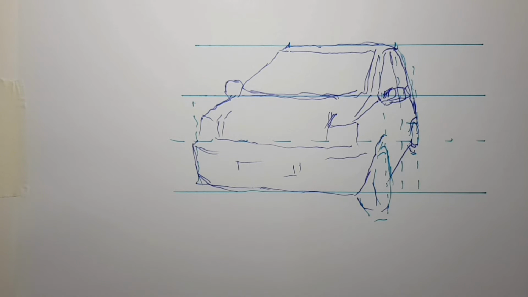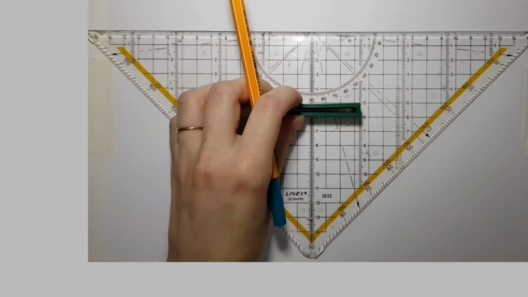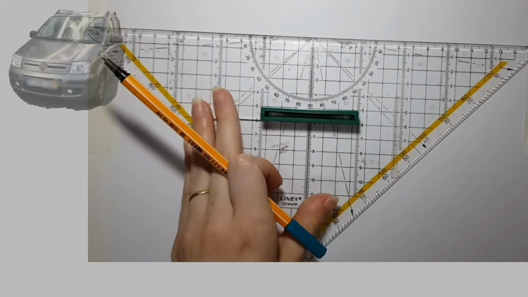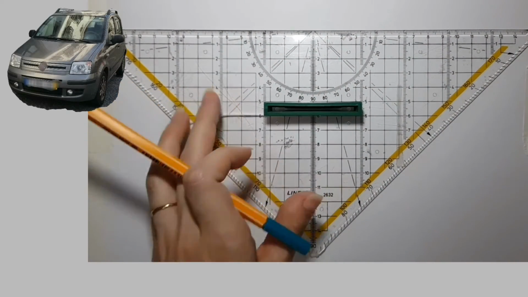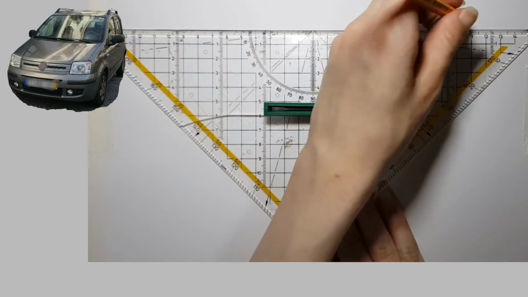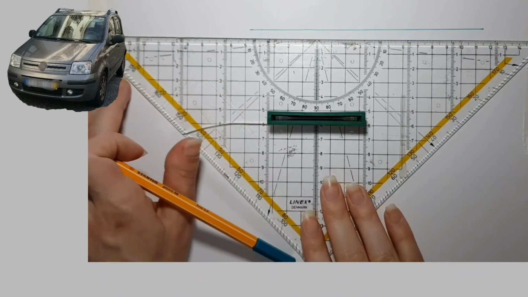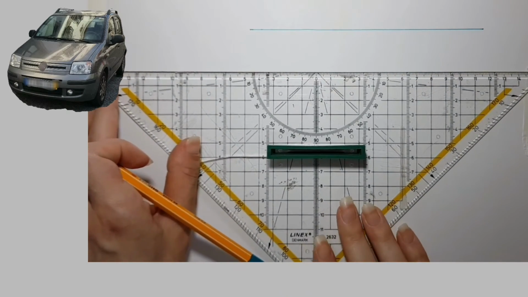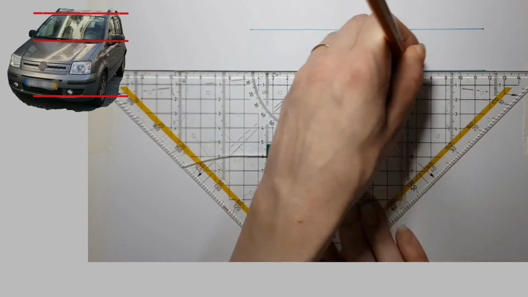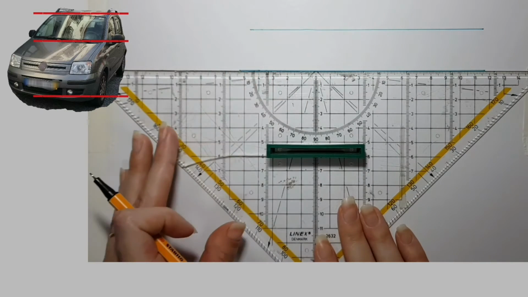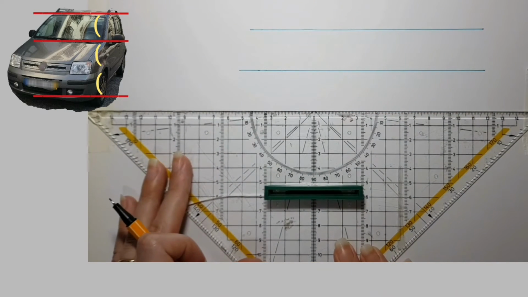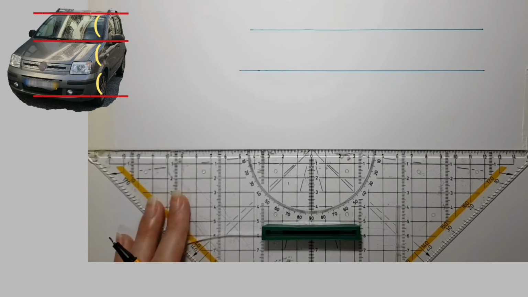Let's move on to a more difficult point of view. Let's start again with the same method. Drawing the first lines can be scary, so it's always better to draw simple lines and shapes first. Draw 3 lines. This time the upper part is about half of the second part.